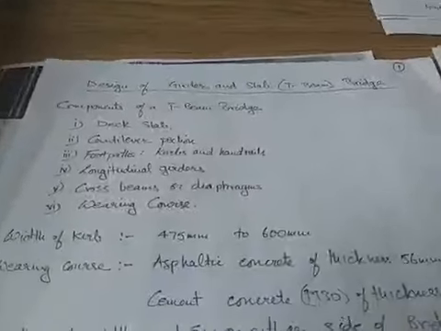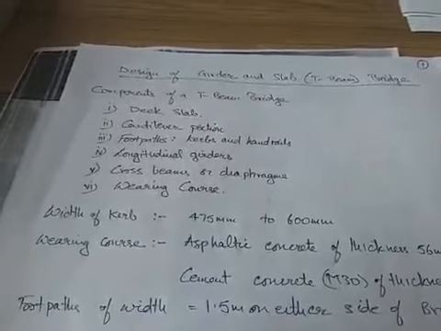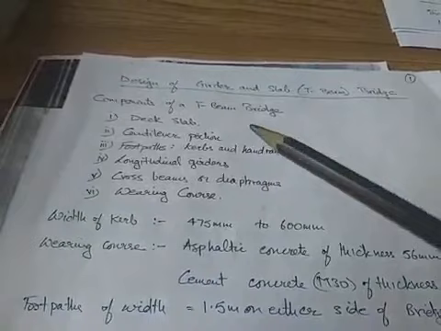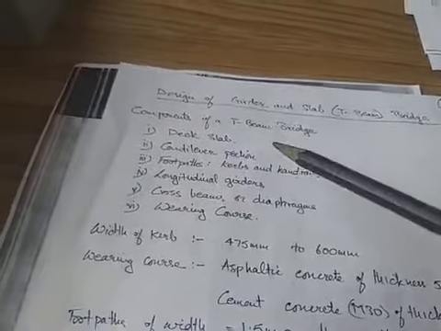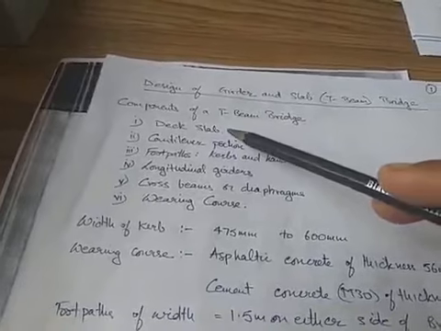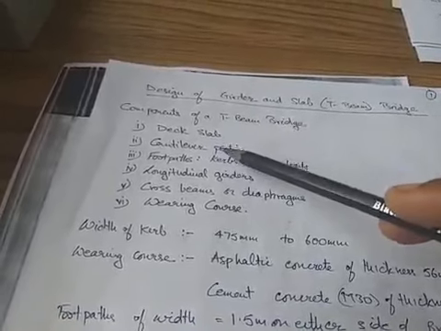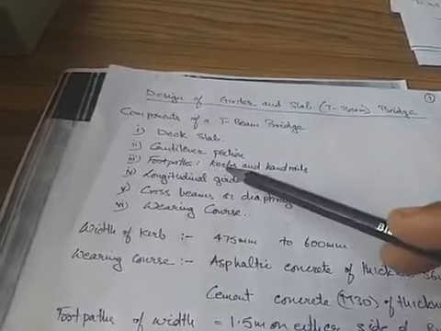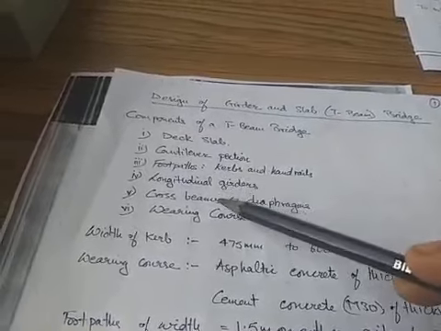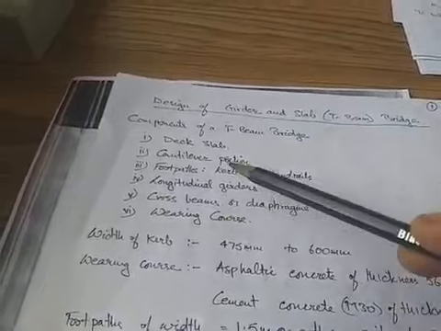Hello dear students, in continuation with my part 1, the design of the T-beam bridge, I am going to continue with part 2. In part 1 we have discussed the design of the deck slab. In this part 2 I am going to discuss the design of the cantilever portion, the footpaths as already mentioned, the longitudinal girders, the cross beams, and the wearing course.